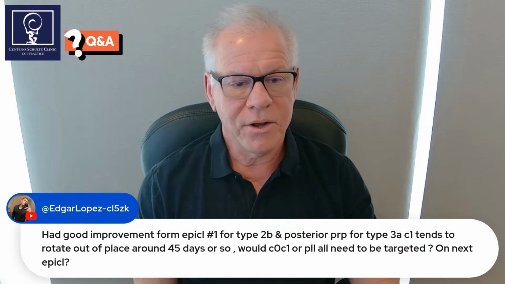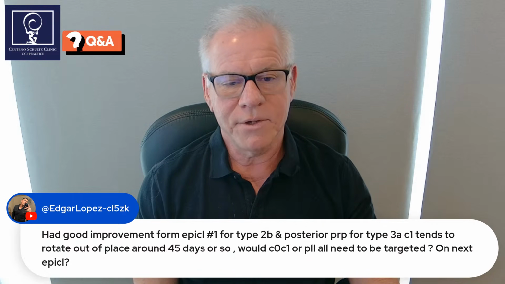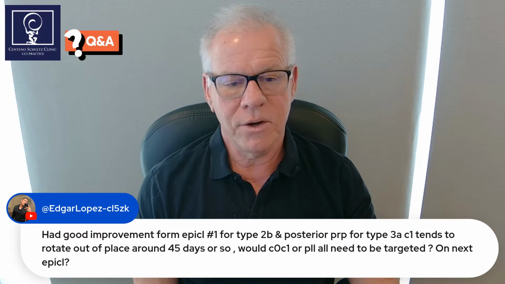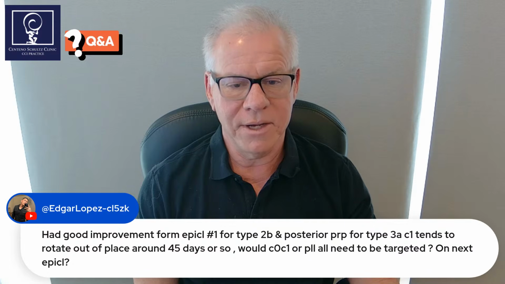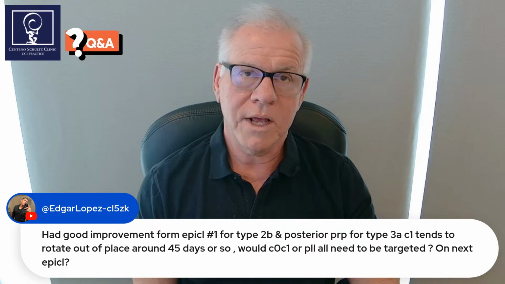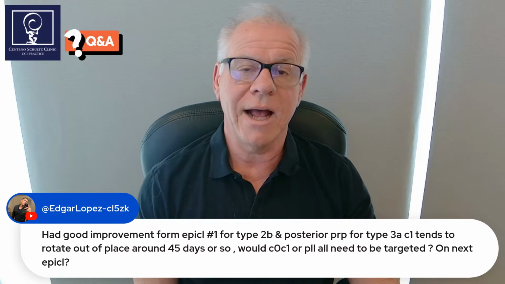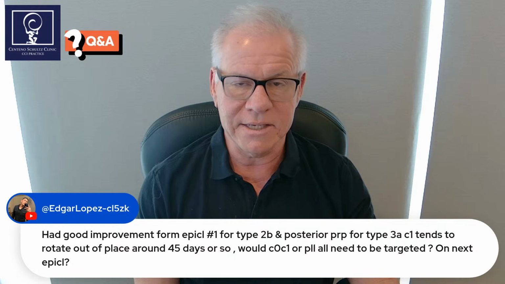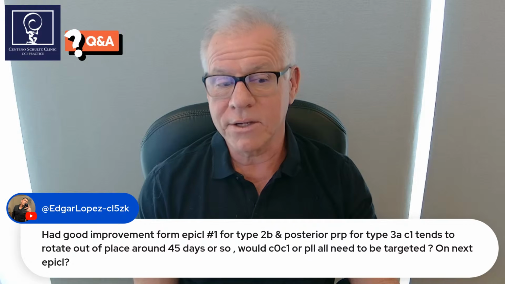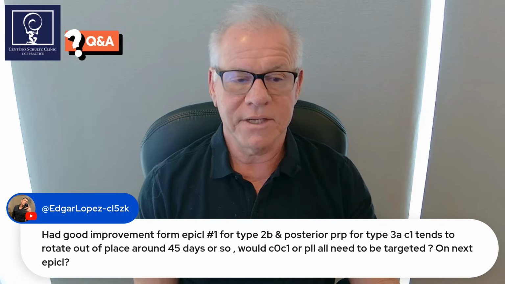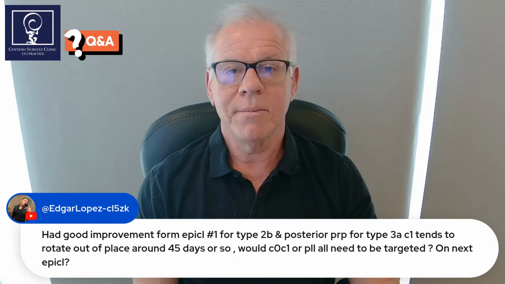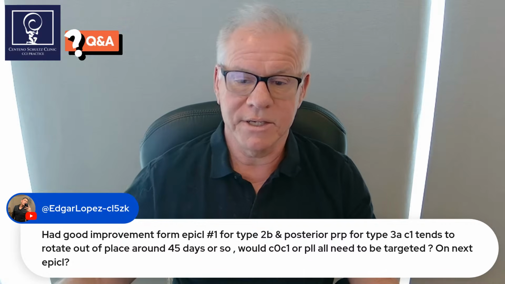Edgar had good improvement from EPICL number 1 for type 2B and posterior PRP for type 3A. C1 tends to rotate out of place around 45 degrees or so, with C0, C1, or PLL all needing to be targeted on the next EPICL. When it comes to the posterior longitudinal ligament, we can catch that at the tectorial membrane pretty easily with a little bit of added risk through the EPICL approach. C0-C1 is also easy for us to target, obviously, through an EPICL approach. So that seems to make sense. I have to obviously do an exam and much more analysis, but that seems to make good sense.